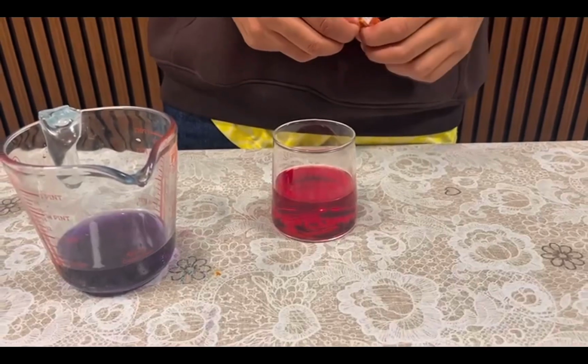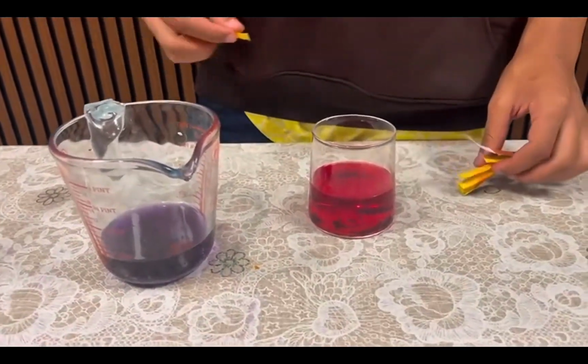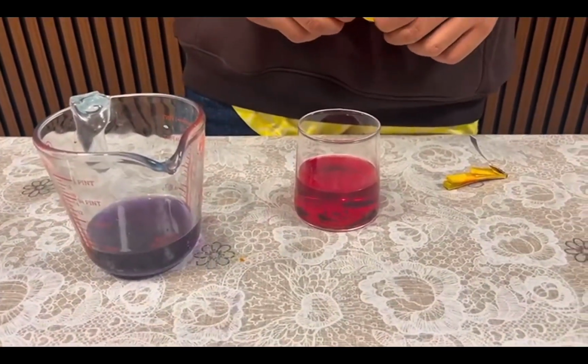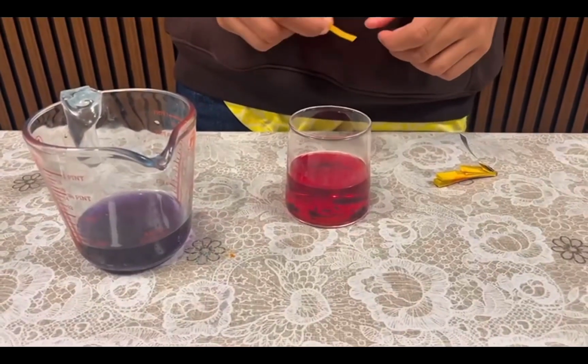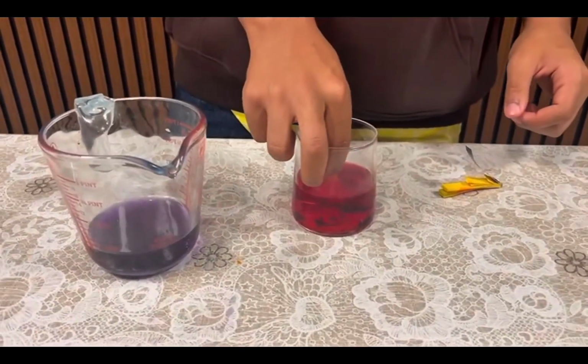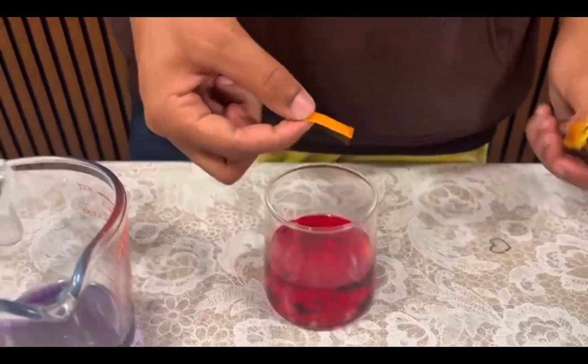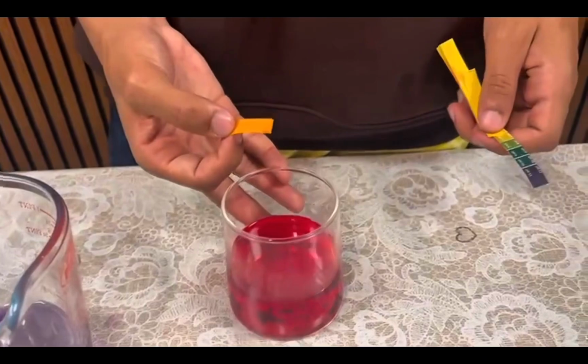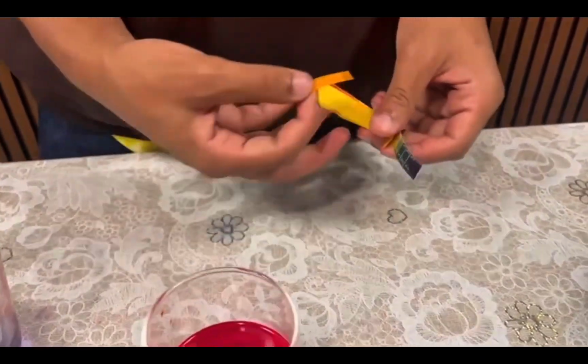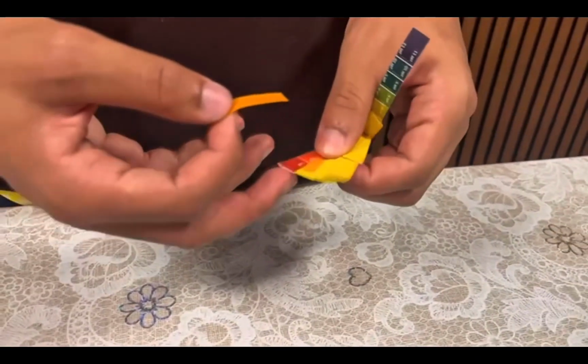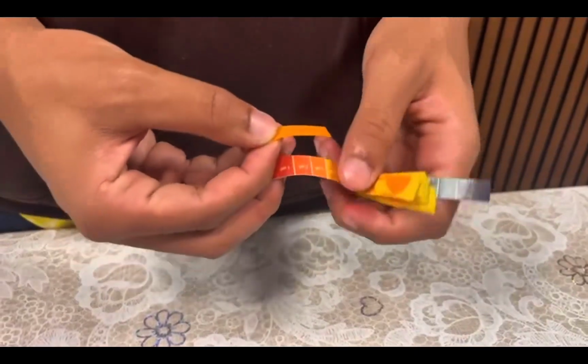Vinegar, it's also acidic. Let's double check the pH just to make sure. Don't want to make any guesses. Okay, let's see. Yeah, it is orange. The pH is most likely to be about 3 to 4. Let's make sure.